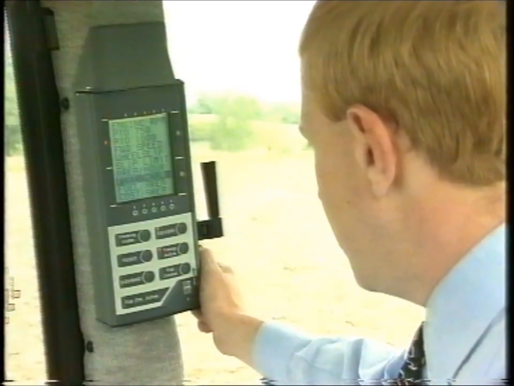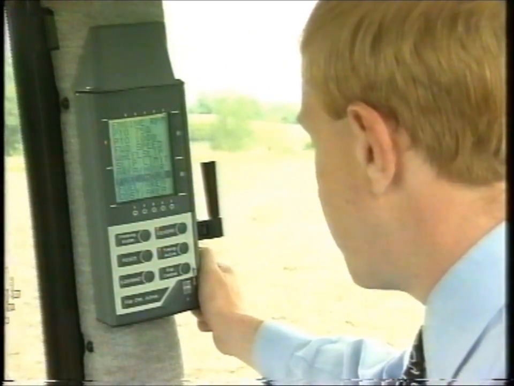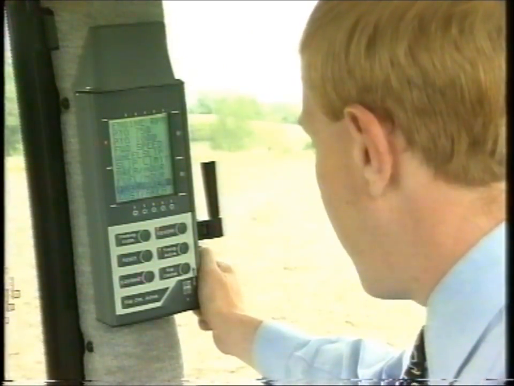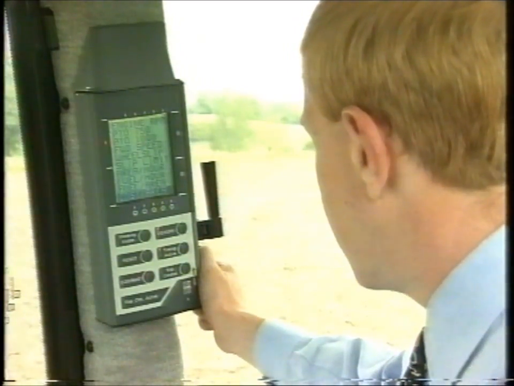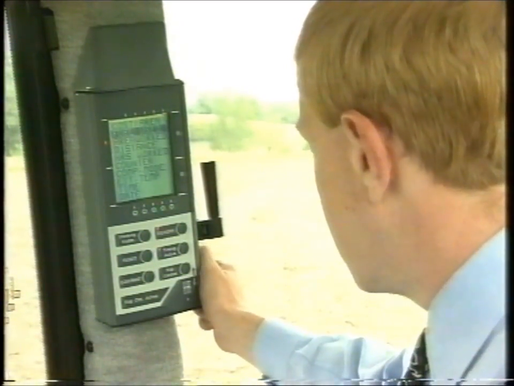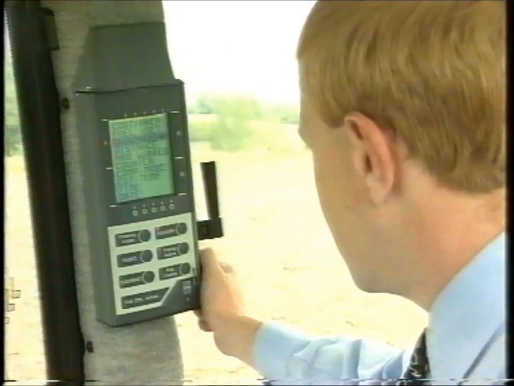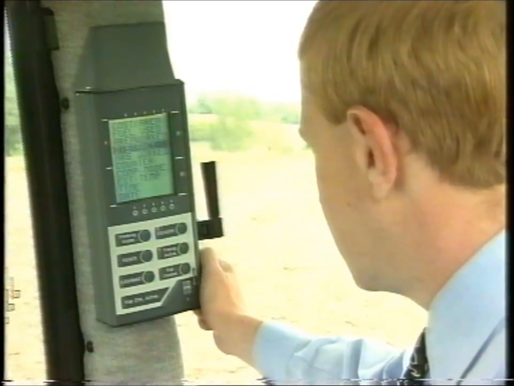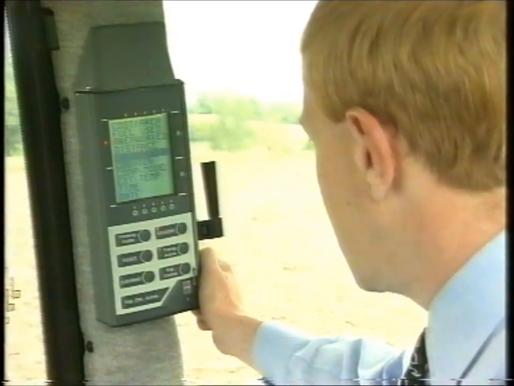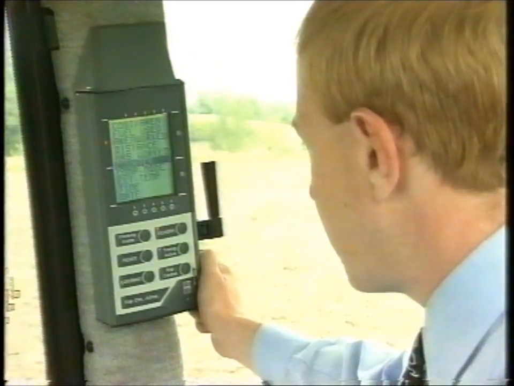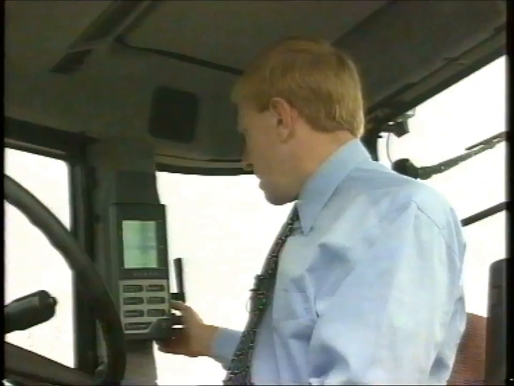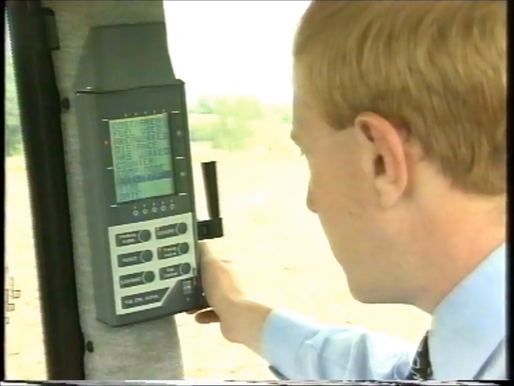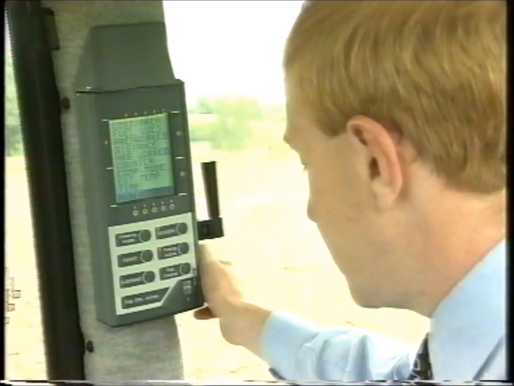Area per hour is the work rate or productivity. Fuel in litres per hour, that's fuel consumption. Fuel per area, cost per area. Fuel used, area worked, distance travelled, hours worked, and the unit counter, which can be used for counting bales, for example. Comparative mode. We'll come back and look at this more closely in a few moments.